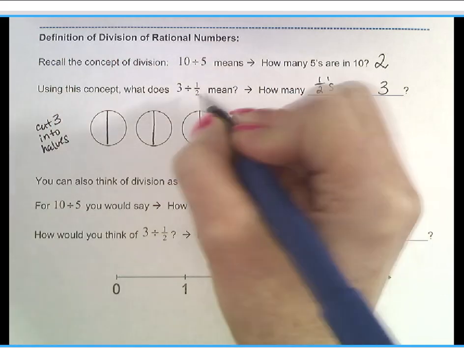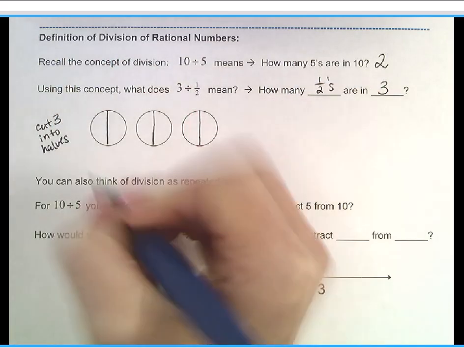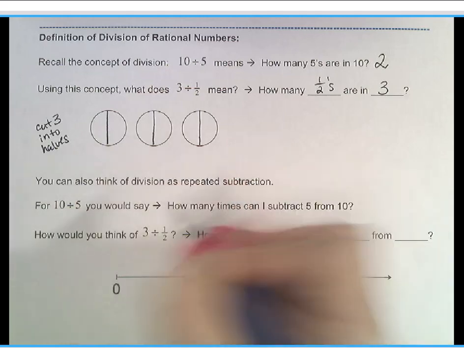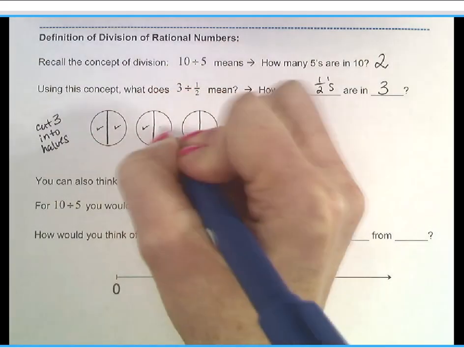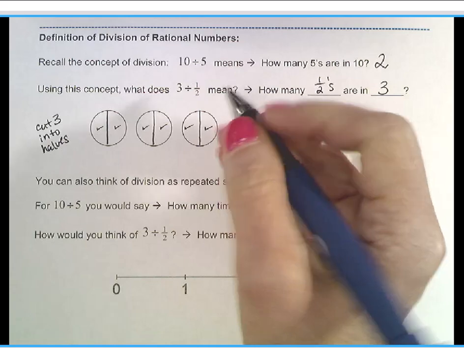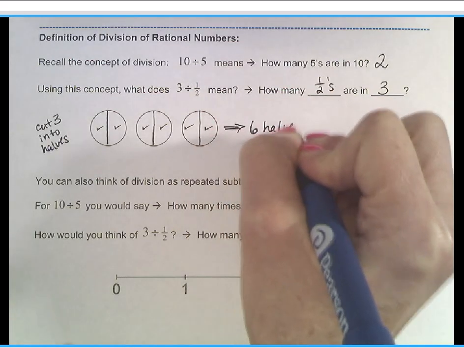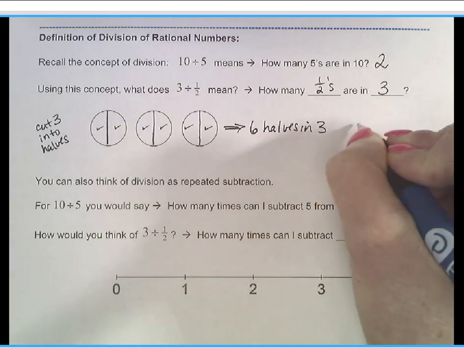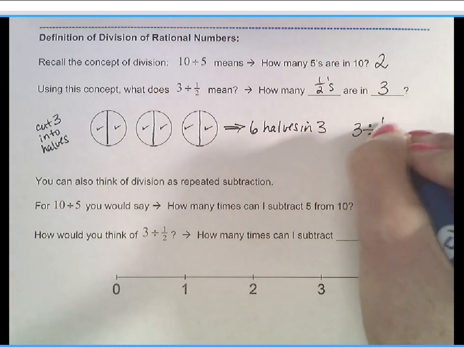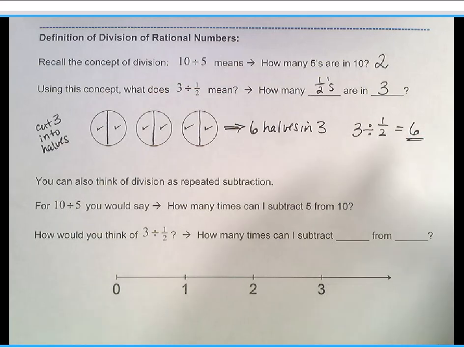Why are we cutting into halves? Because they brought up the 1/2 here. Well, let's count. How many halves are there inside of 3? 1, 2, 3, 4, 5, 6. There are 6 halves in 3. So that means 3 divided by 1/2 equals 6.